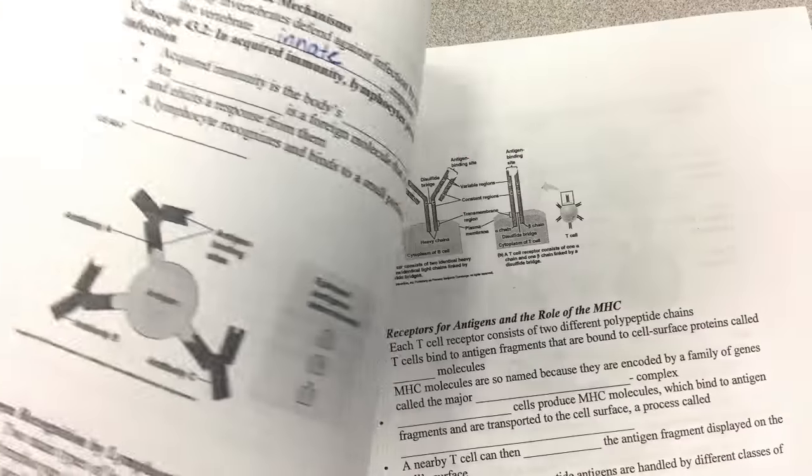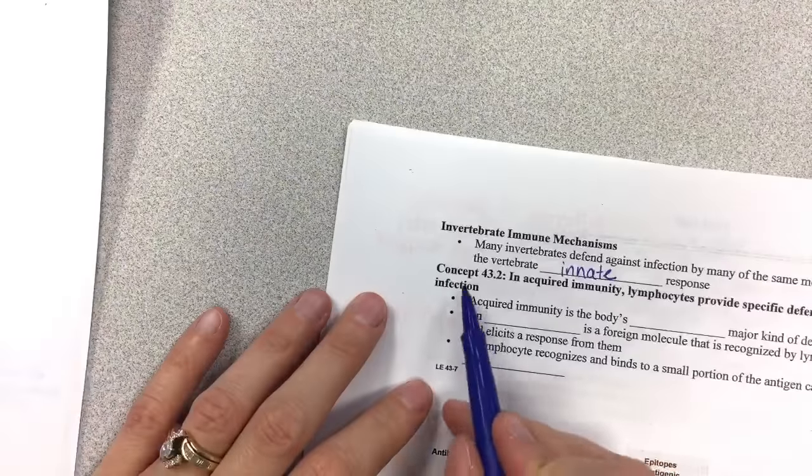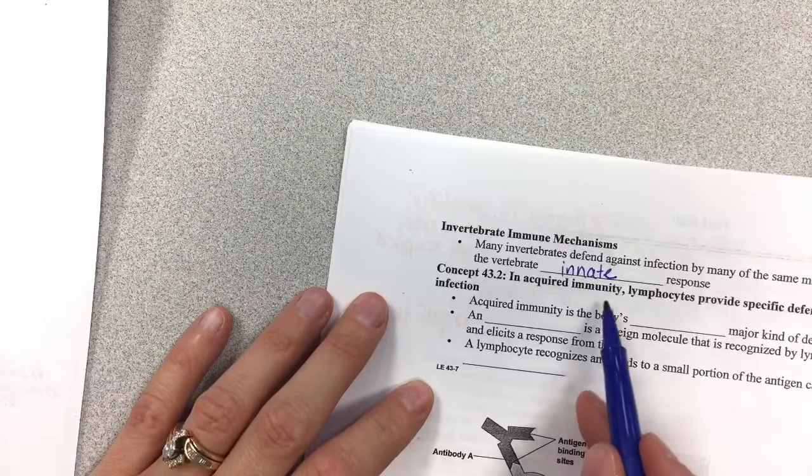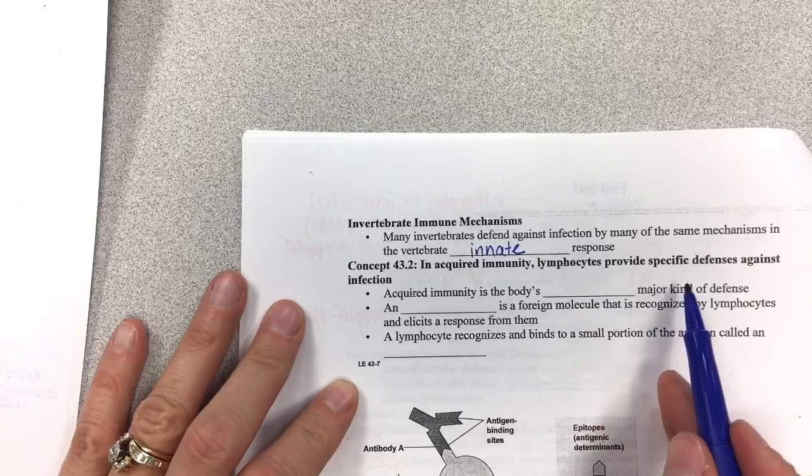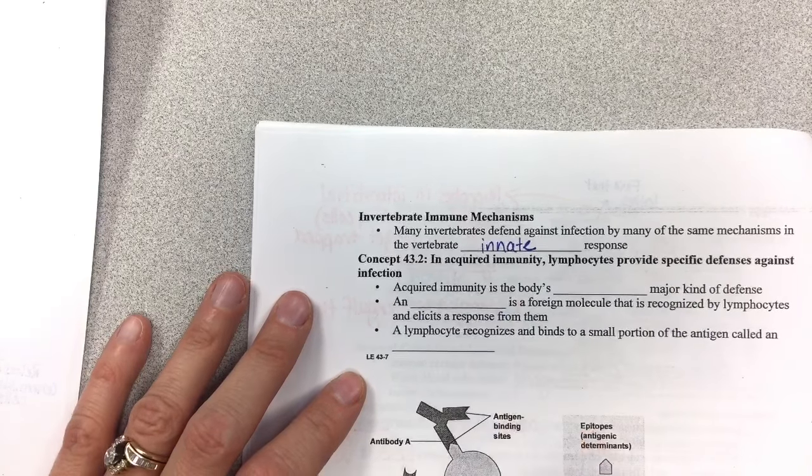Okay, so that kind of pulls it all together here, and that is our innate immunity. So we are now at 43.2, where we're going to start talking about acquired immunity, but I'm going to save this for part 2.